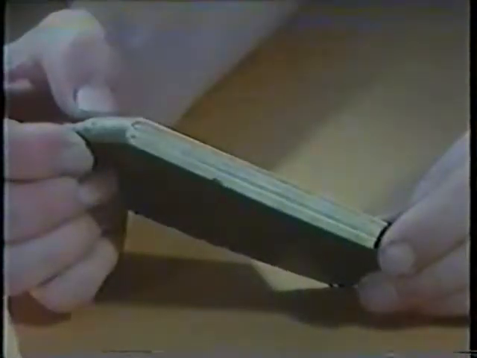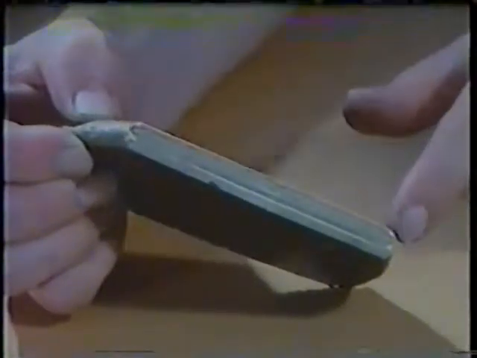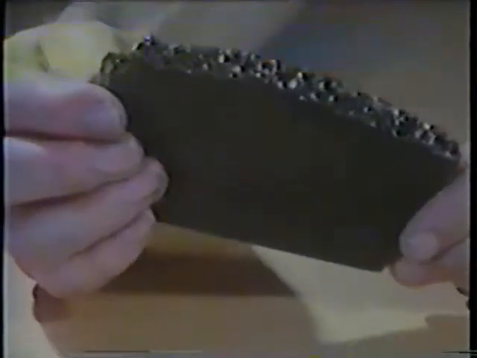Here's a piece of a different metal. It's been machined along one edge. You can't see any grains in this surface. However, if we turn it over, it's quite a different story.